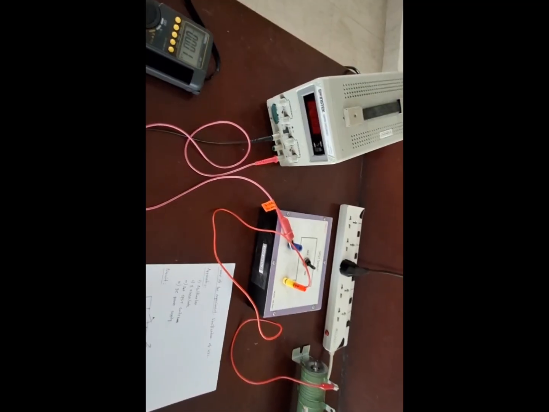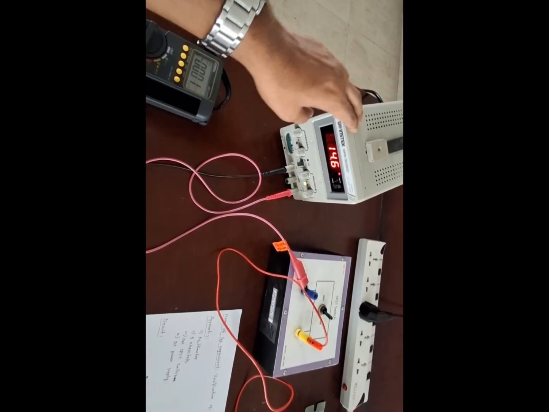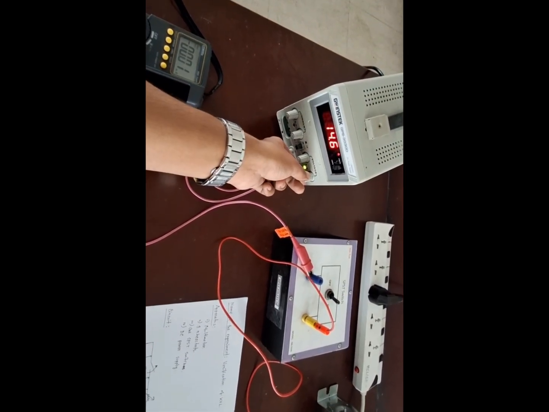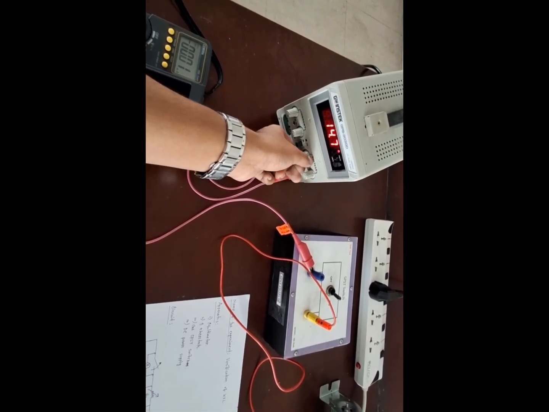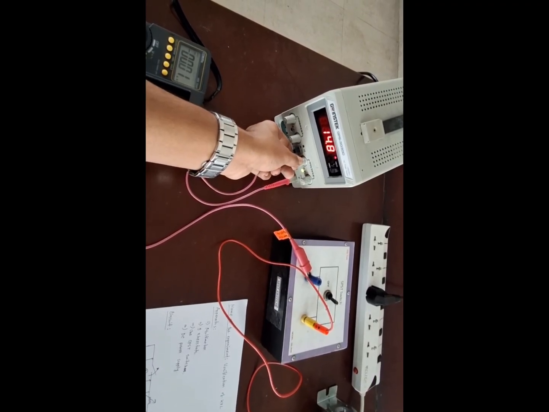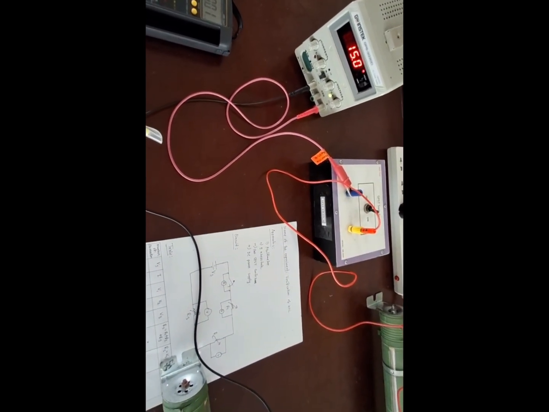So now we will give supply to our circuit. We'll turn on the voltage source. We see that we are getting 14.6 volts now, so we will give it 15. Okay, we are making some fine adjustments. Okay, fine. So we are giving a 15 volt supply.